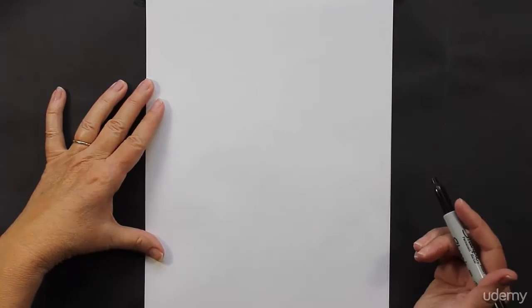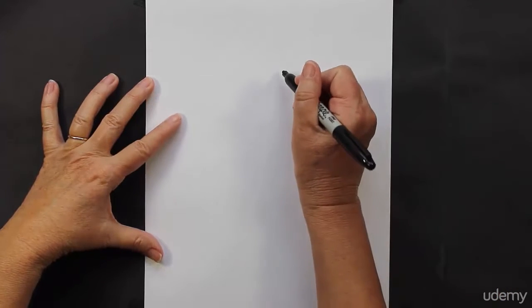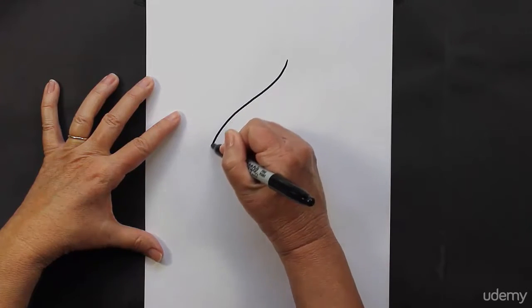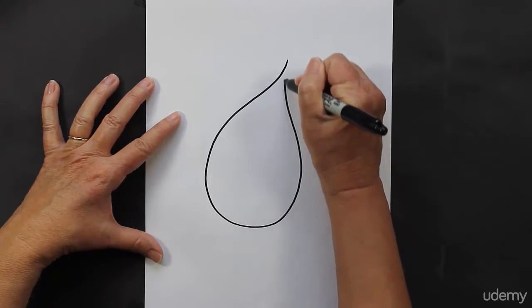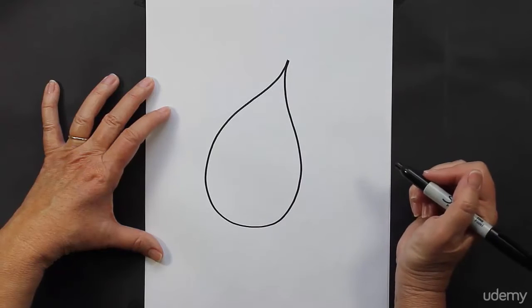Today we will be making a koi fish, so let's get started. The first thing that you're going to want to do is make a shape that looks almost like a water drop or a teardrop. So it's a curved line in, curved line out, make it kind of fat right here, and then bring it back up to a point.